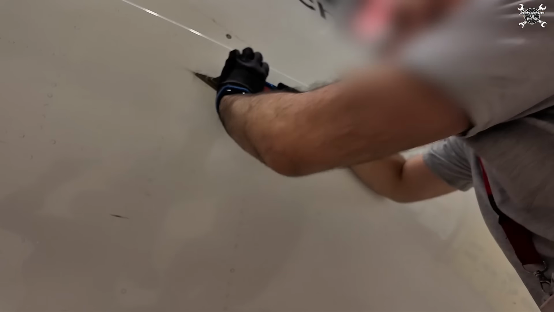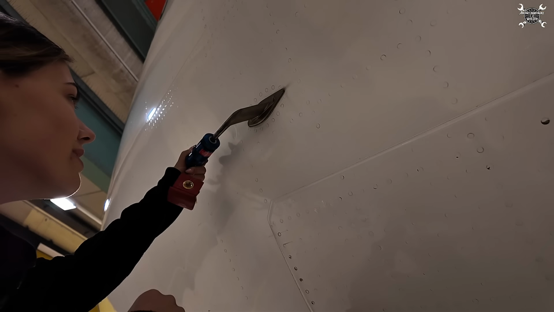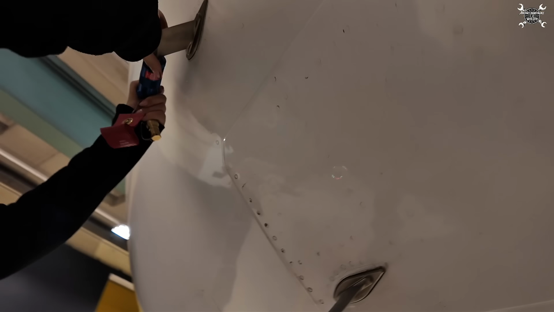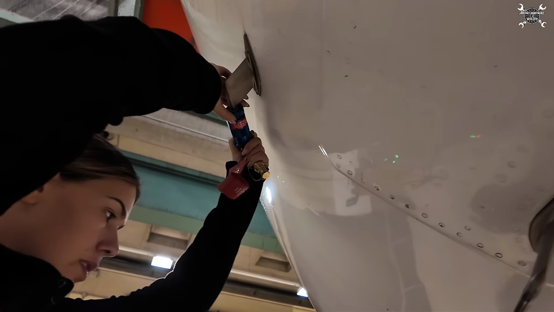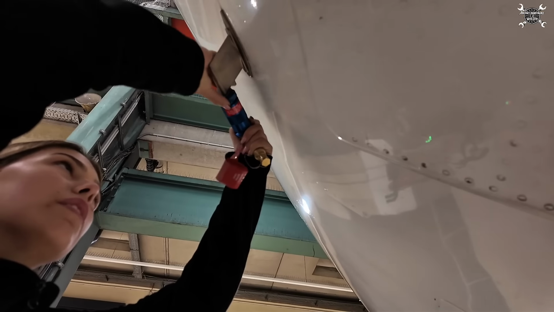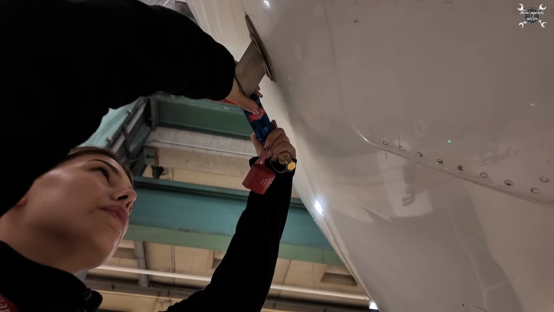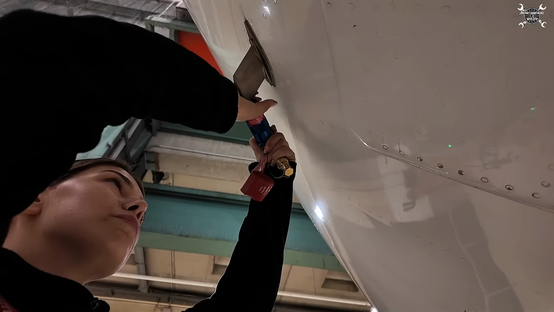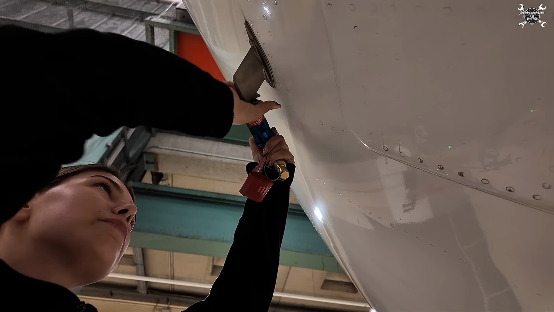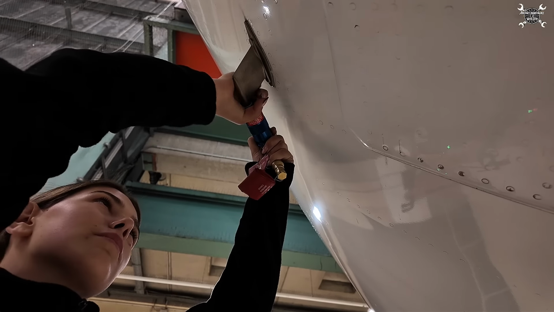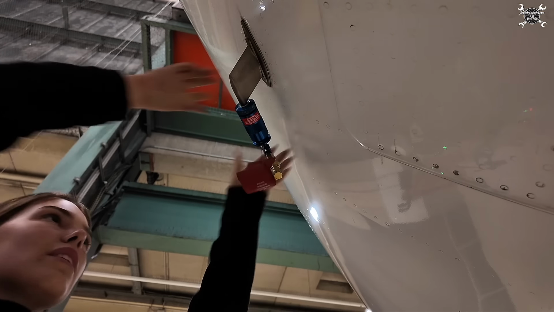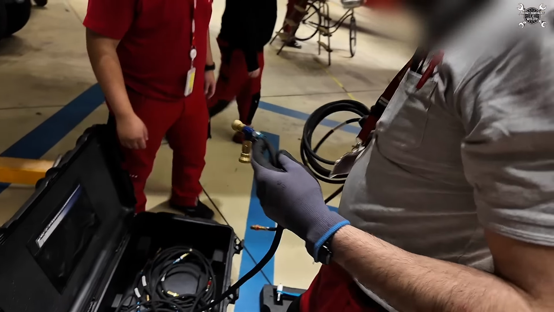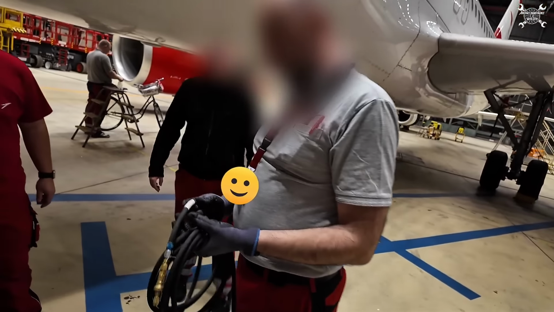Okay. Now, yes, that's it. And now not this way, it's this way. Yes, tighten it. It should be tight. Perfect. The cables, the hoses, they are normally labeled.